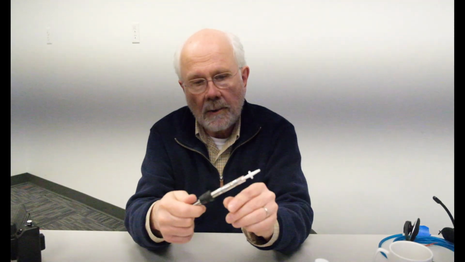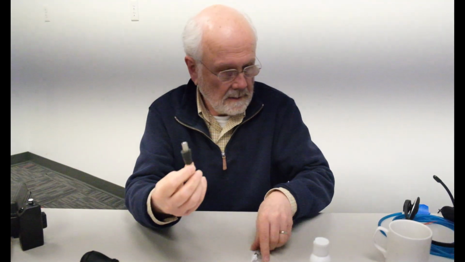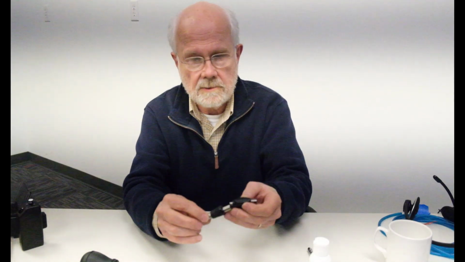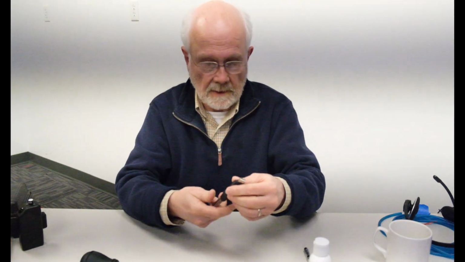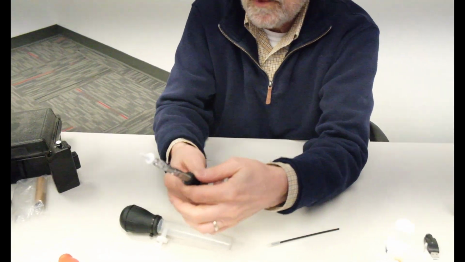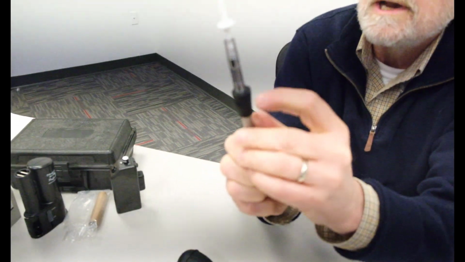So once you retract the stopper a little ways, you can see the connector between the battery and the cartridge, and you unscrew this, and then this is the charger that screws in, and then you plug it into any USB charging device.